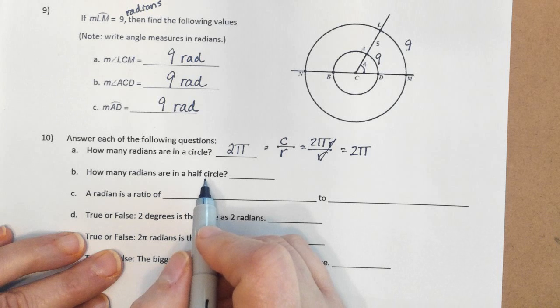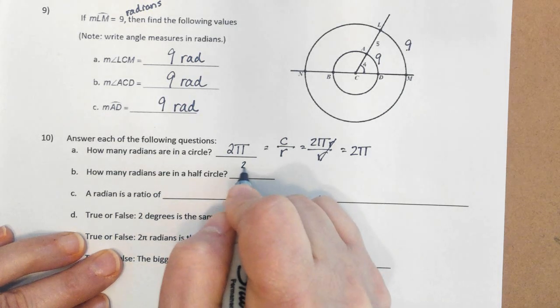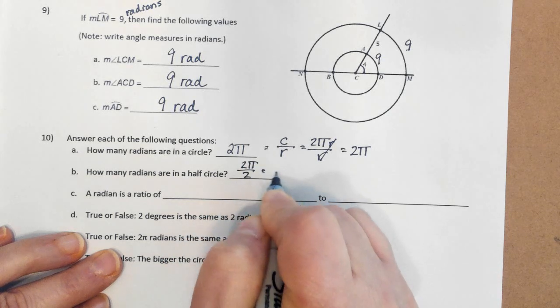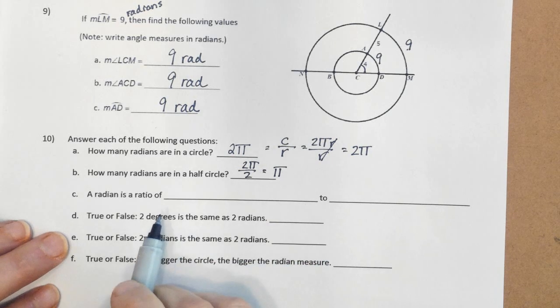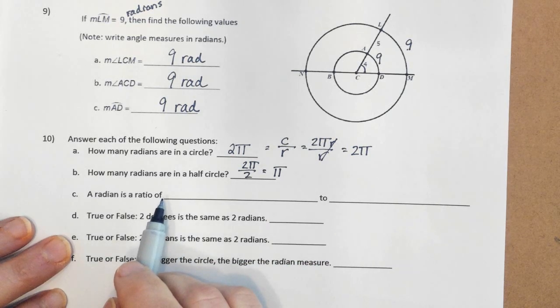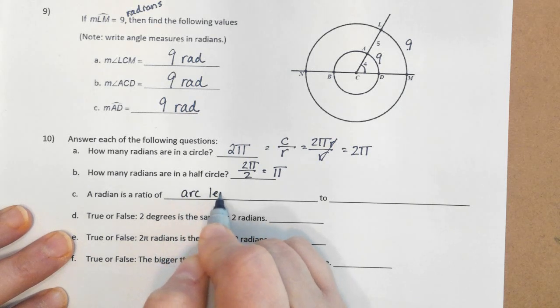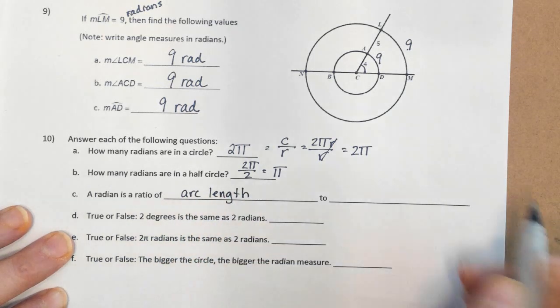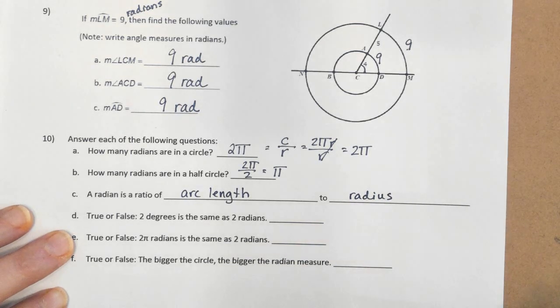How many radians are in a half circle or a semicircle? Well, that's going to be half of the full circle. So 2 pi divided by 2 is just going to be pi radians. A radian is a ratio of the arc length to the radius length.